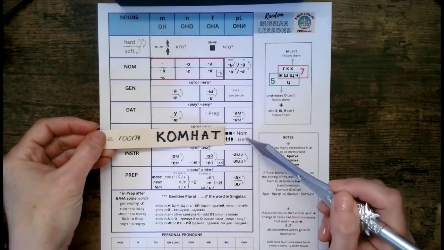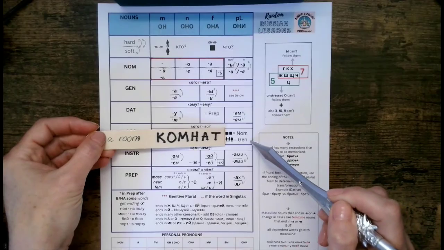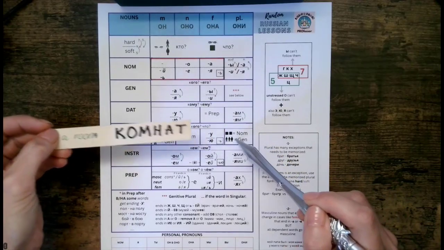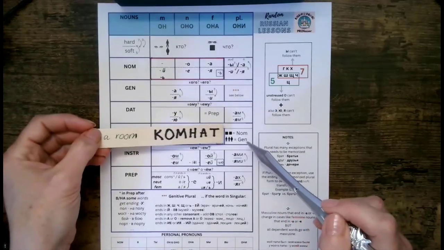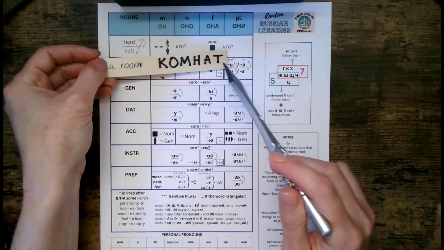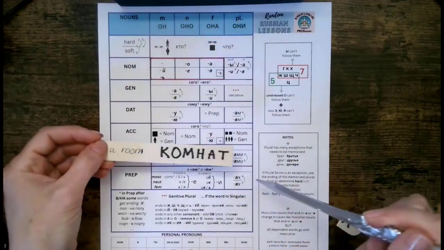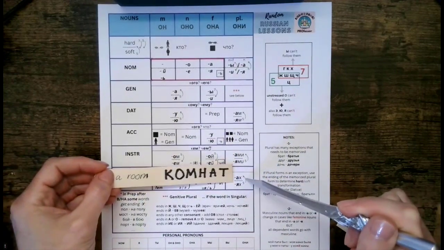Here in plural, we again have to think if it's the same as nominative or the same as genitive. So is it a what or is it a who? For singular, we didn't care. For plural, we care again. So комната cannot look you in the eye, so it will be комнаты. Комнаты. Instrumental, hard stays hard, комнатами. Prepositional, о комнатах.